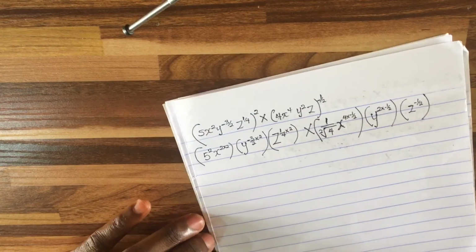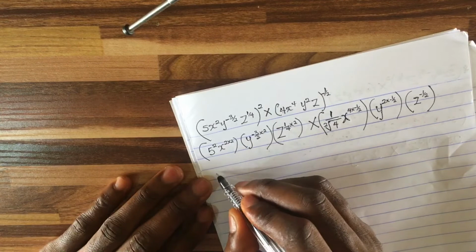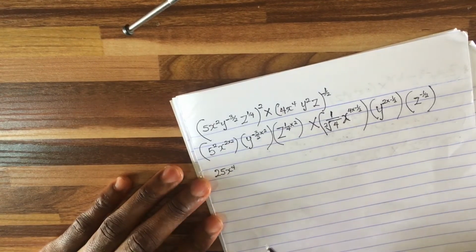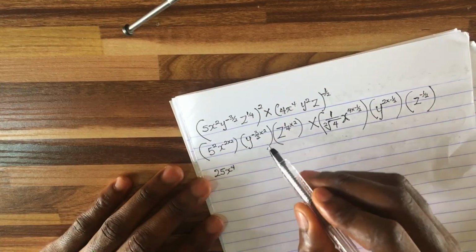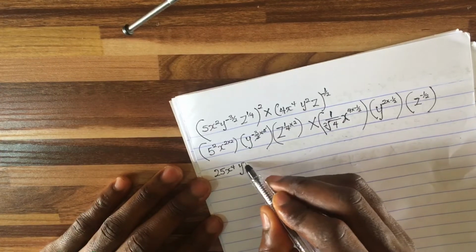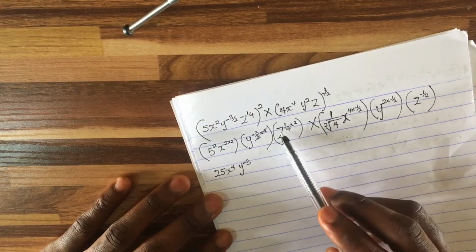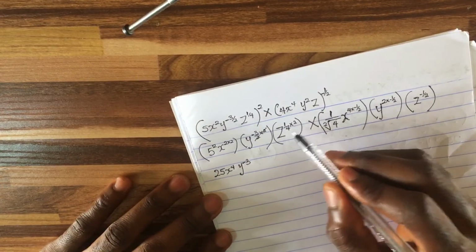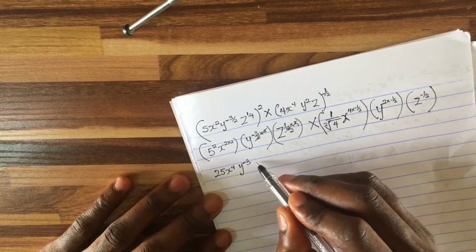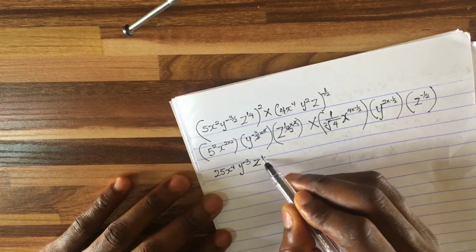z to the power of minus 1 over 2. So do this by writing 5 raised to the power of 2, which is 25, x to the power of 4. The 2 cancels this 2, so you have y to the power of minus 3, and z to the power of 1 over 2.